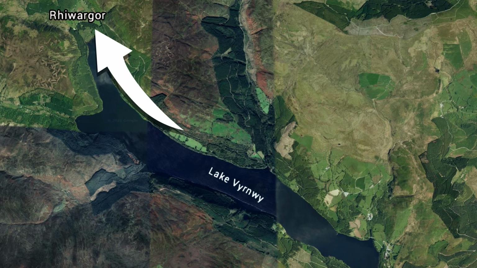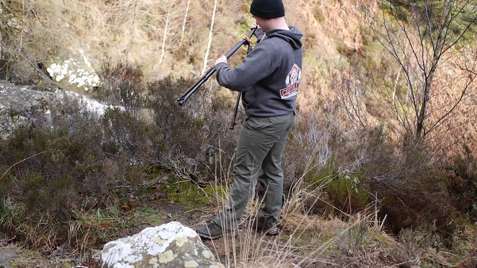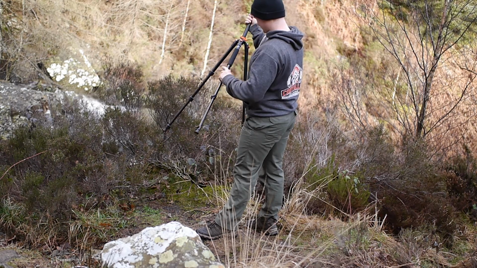Today we're at Rhiwargor Waterfall in Oswestry, Wales. Here are a few tips on how to take waterfall photography.